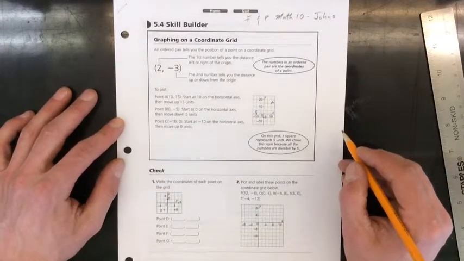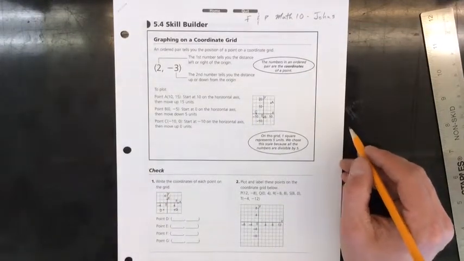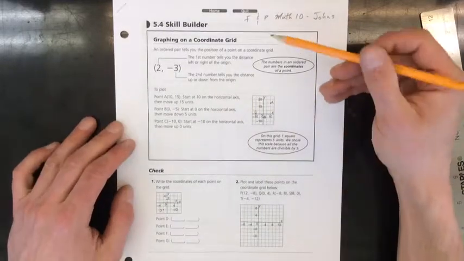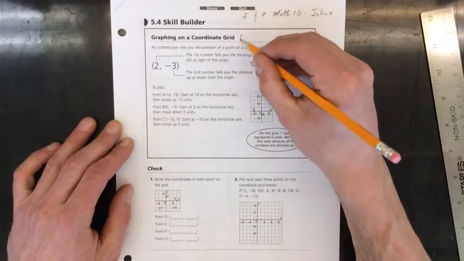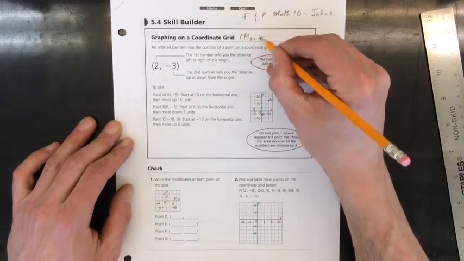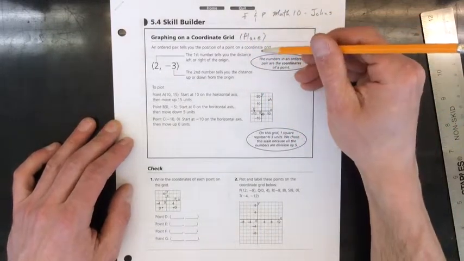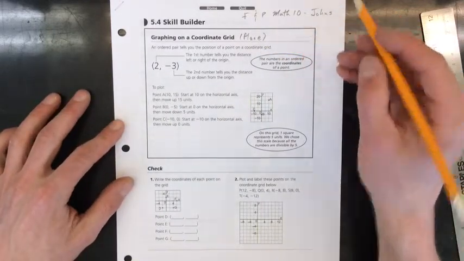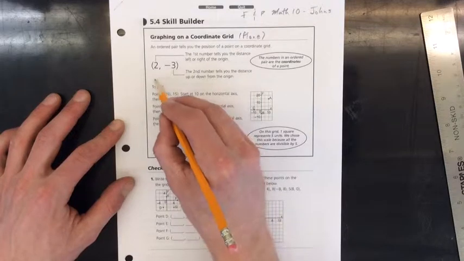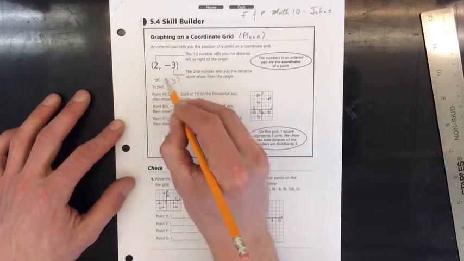We are just going to start section 5.4. We'll start with the skill builder. And we're going to start graphing on a coordinate grid, or plane is the other word we often say. An ordered pair tells you the position of a point on a coordinate grid. We often think of it as x, comma, y.